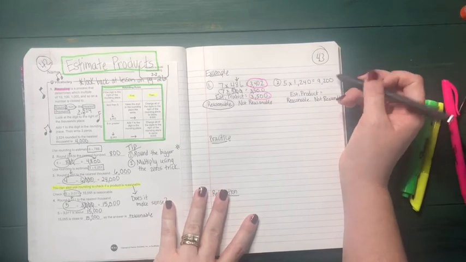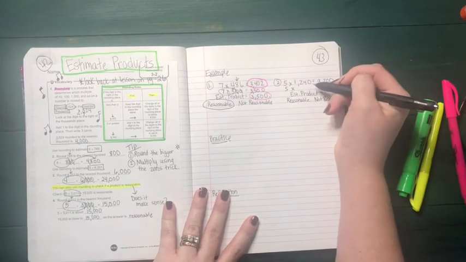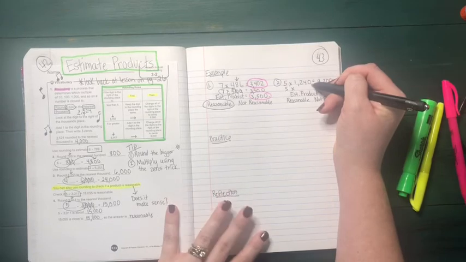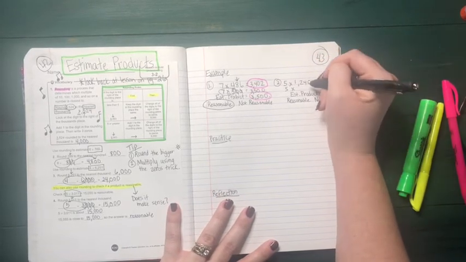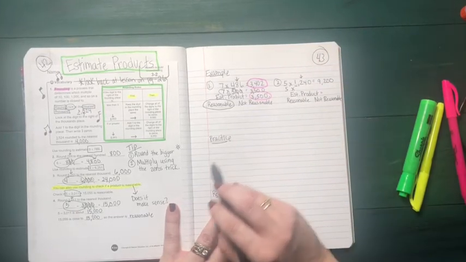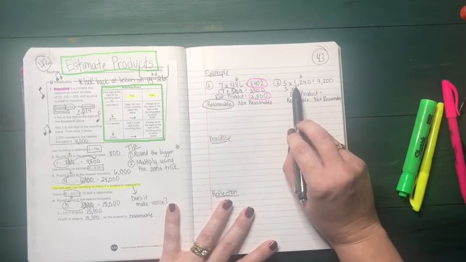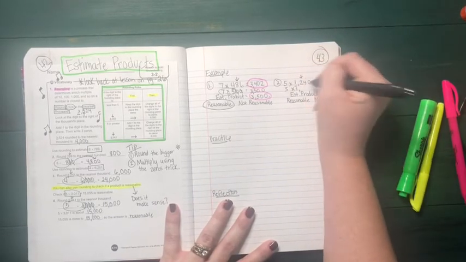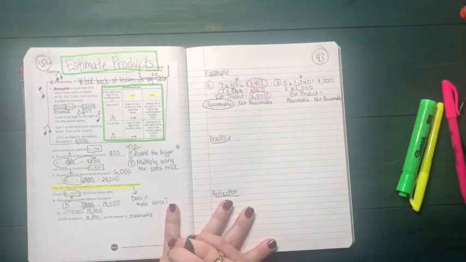The second problem, we do the same work. We rewrite the first factor, and we're going to use rounding to find the estimated second factor. So we found our place, and we look next door, 5 or more, raise the score, 4 or less, let it rest. So the 2 is going to let the 1 rest, so I'm going to rewrite it as a 1. Look to the right, zeros in sight. It changes to a 1,000.